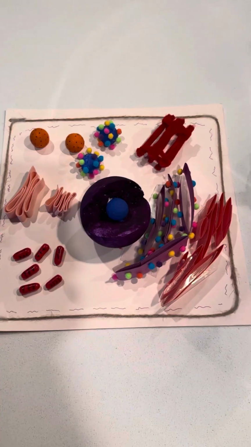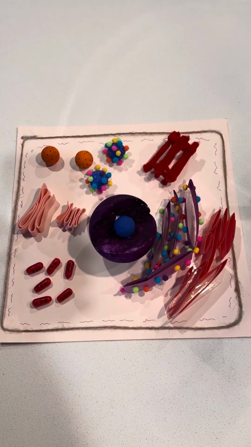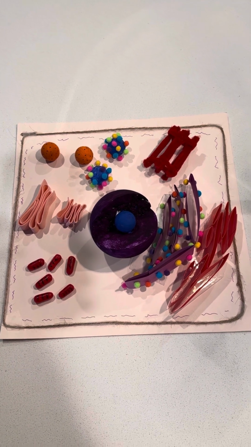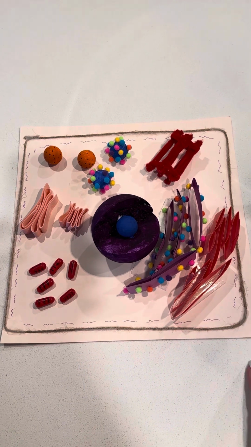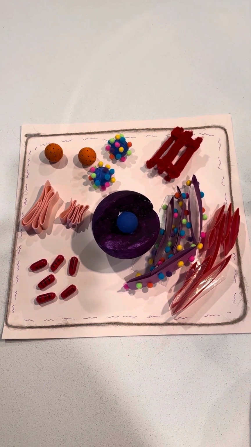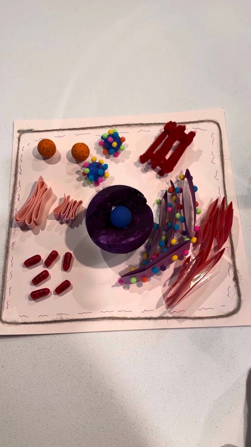Hello everyone. So today we are going to be discussing the cell and its contents. And so let's just jump in. So here we have a cuboidal shaped cell. There are three main components to the cell.